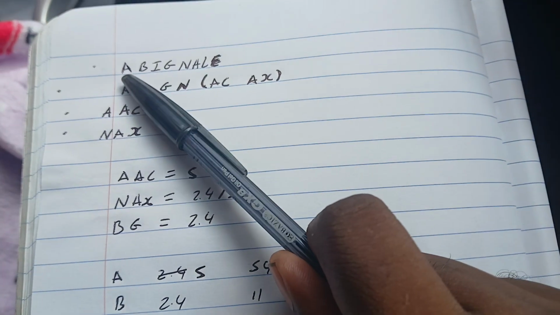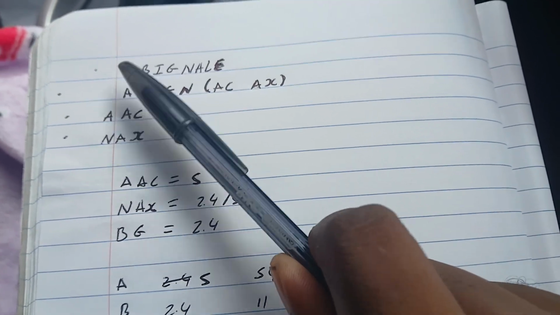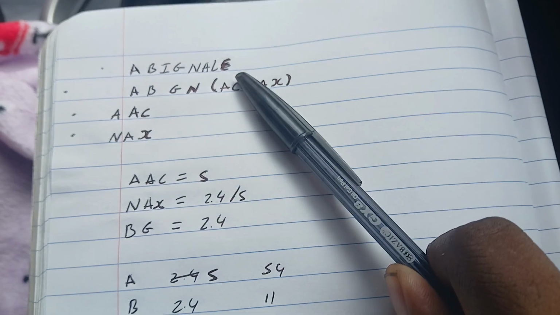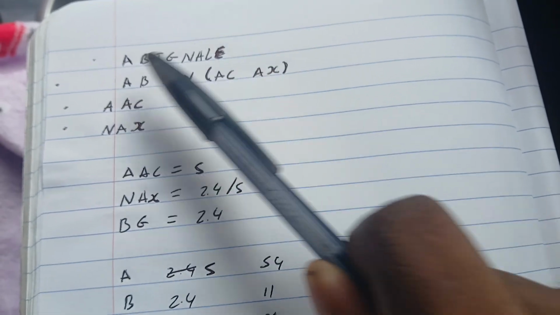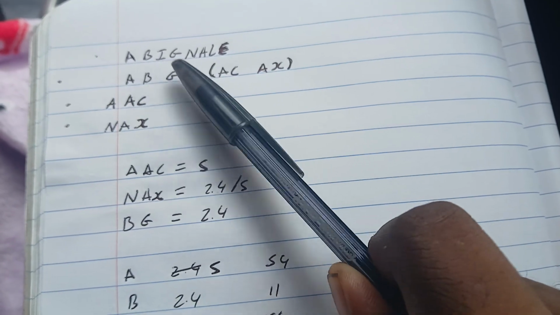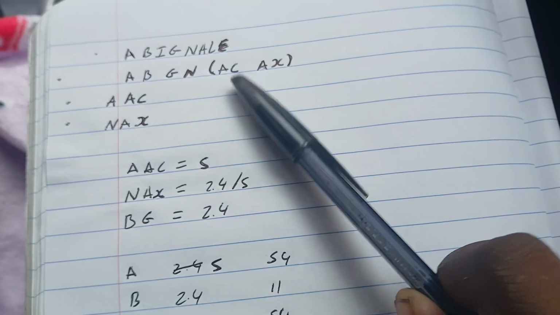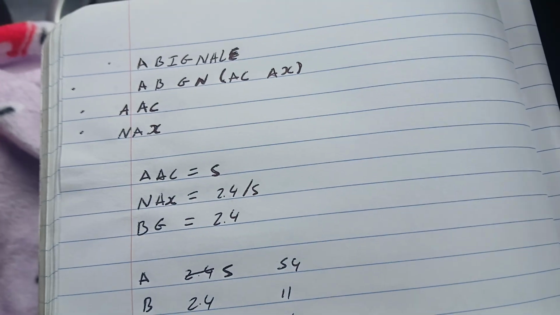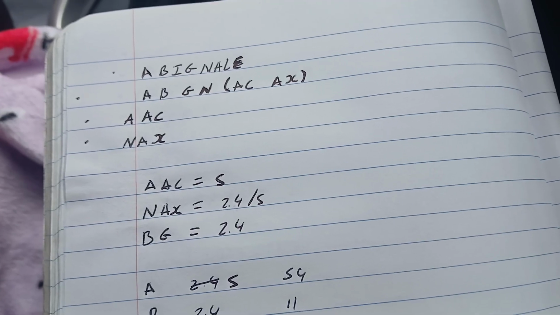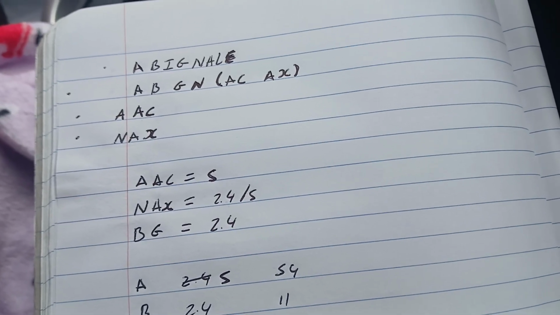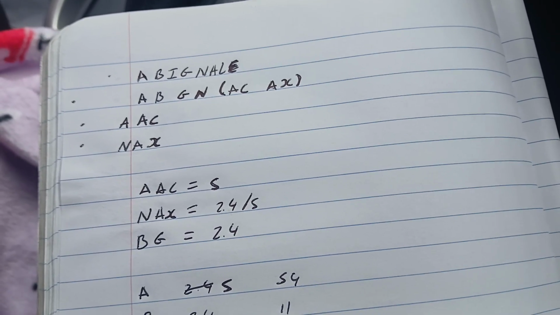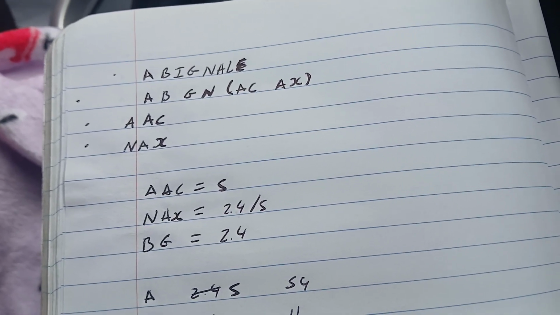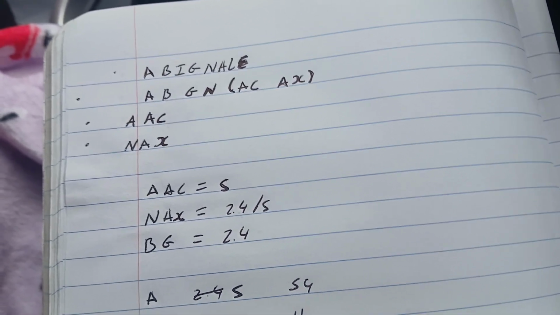All right, abgn. What is this doing? This is actually creating an order, the order in which they fall: A, B, G, N, then AC, AX. Since G is in it and it's not like A, B, C, D, it's A, B, G, N, so that might throw you off. Once you remember abignale, you should pretty much get the order.